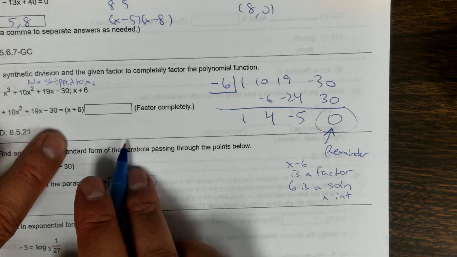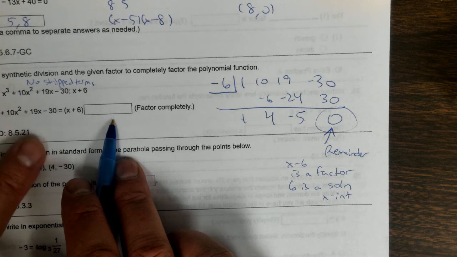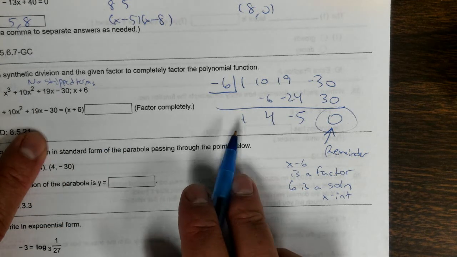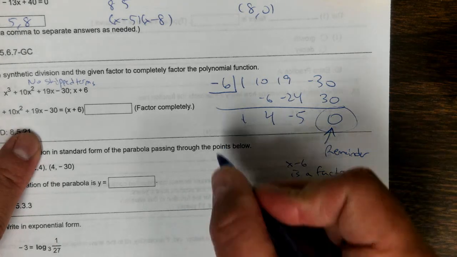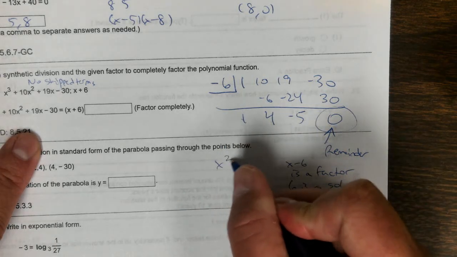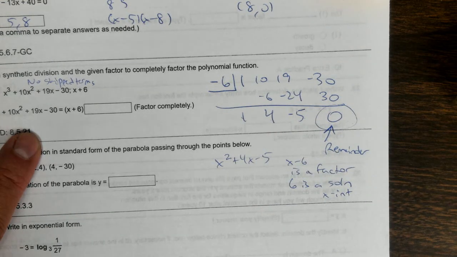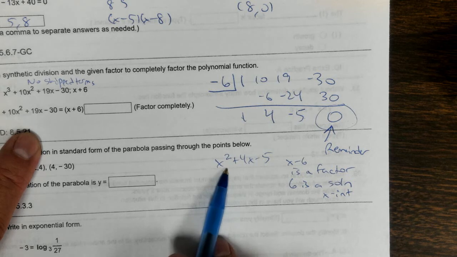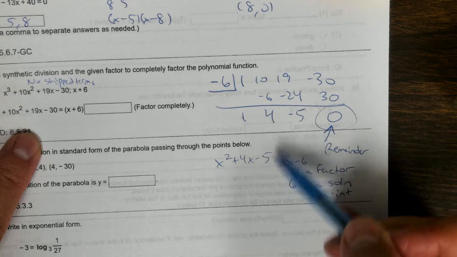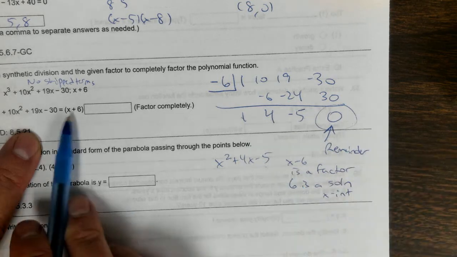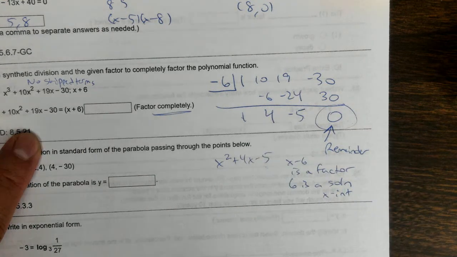So it wants you to put the other part, which was right here. Well, we start with x squared plus 4x minus 5. That one could be factored, and how I got that is the 1 is in front, the 4 is there, and the 5 is here. They want you to factor it completely, and so this is easy to factor.